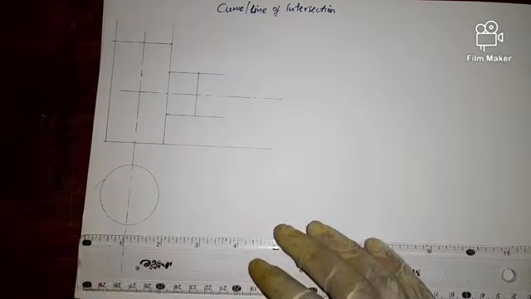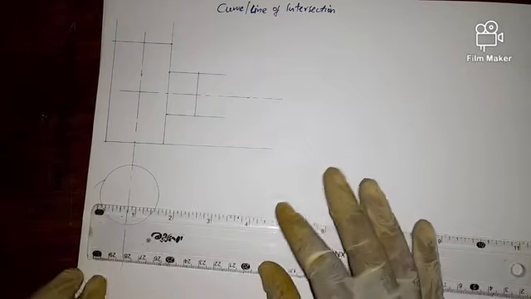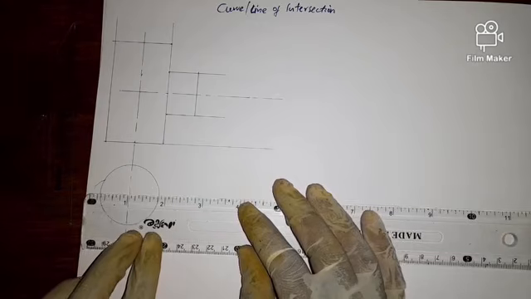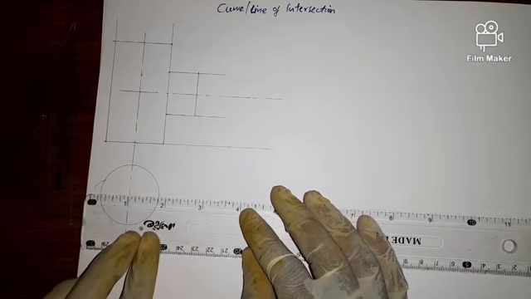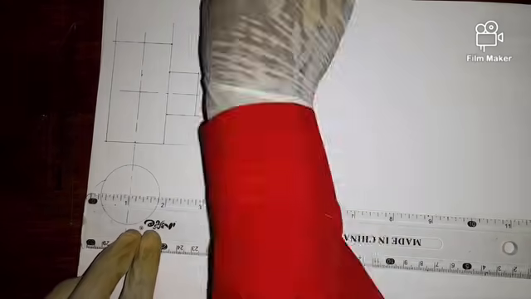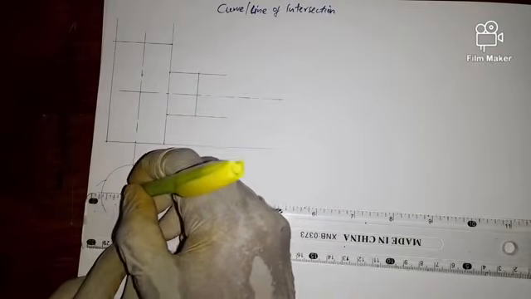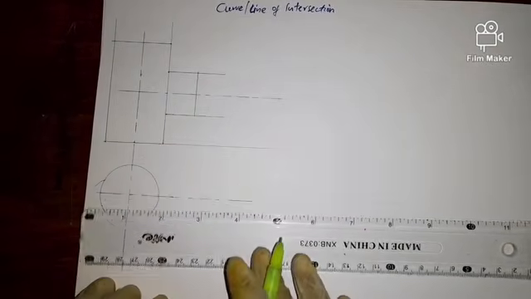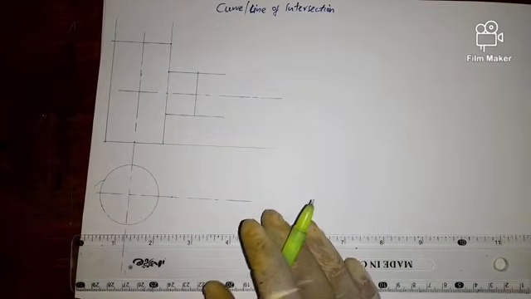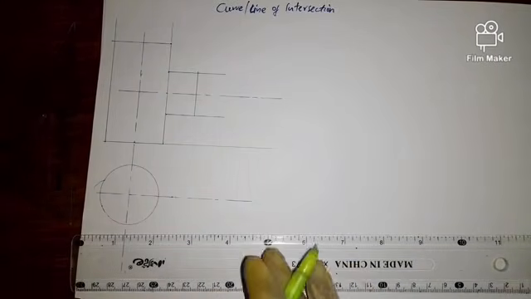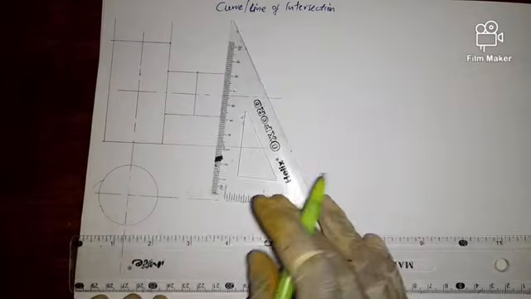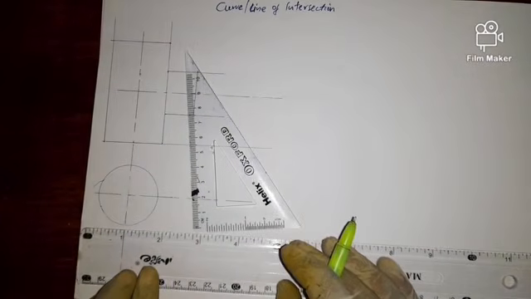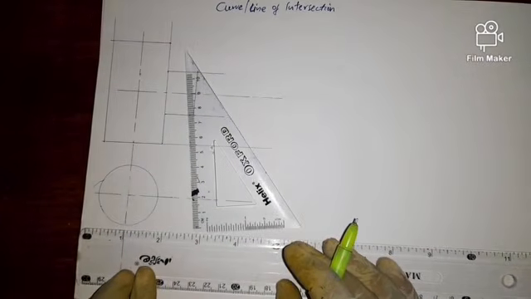Then we are going to have this horizontal center line for the circle. Now, once we've done this, we are also going to project the horizontal cylinder to have its plan.